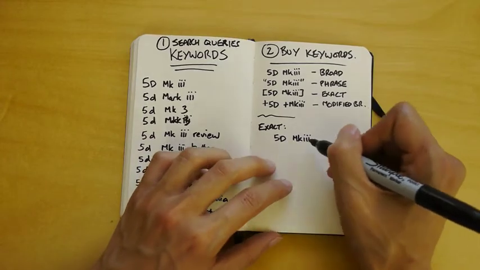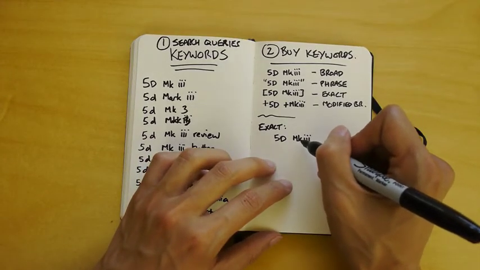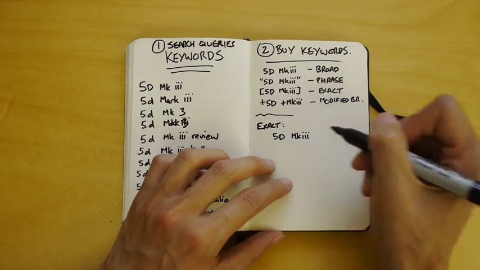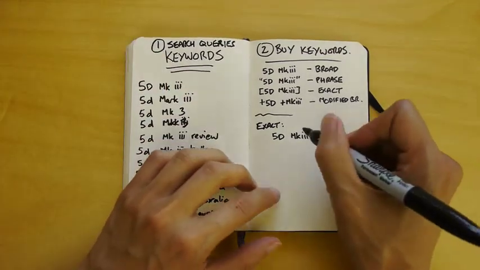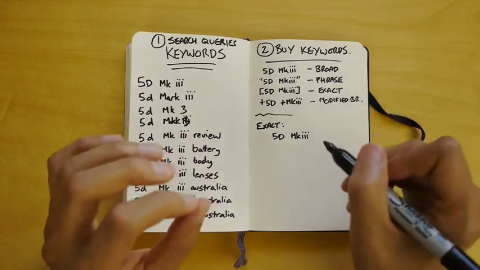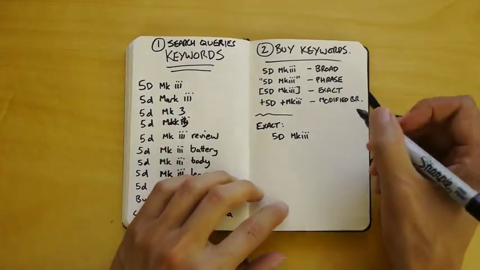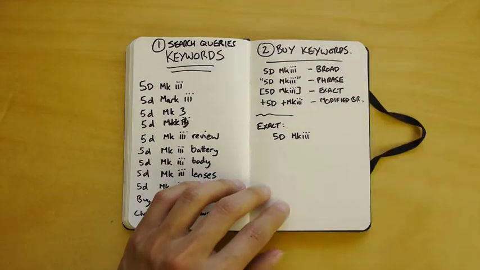So if somebody types in 5D Mark II with two I's, your ad won't show. If someone types in 5D Mark III but uses the word MARK instead of MK, the abbreviation, then your ad won't show either. So exact match, as the name suggests, will only show your ad if someone types in exactly these two words. Let's move on to phrase.